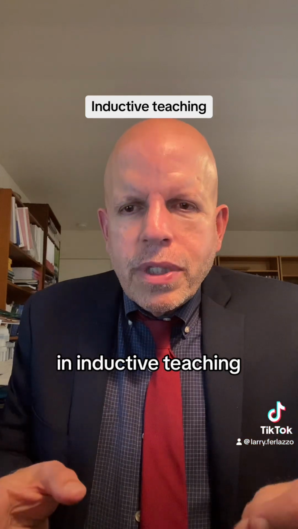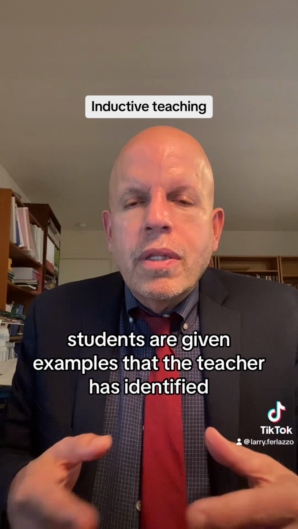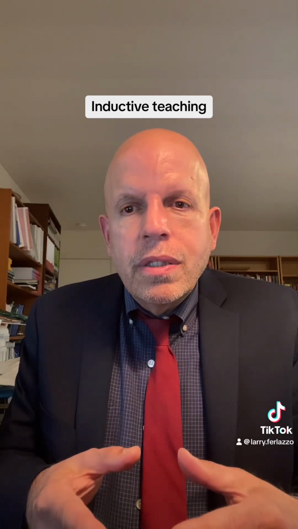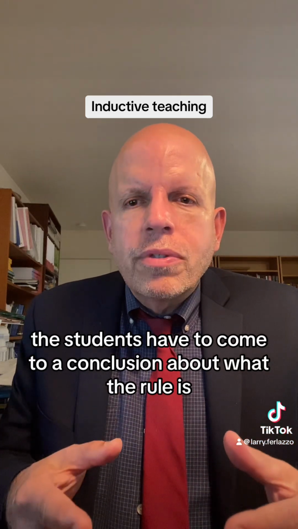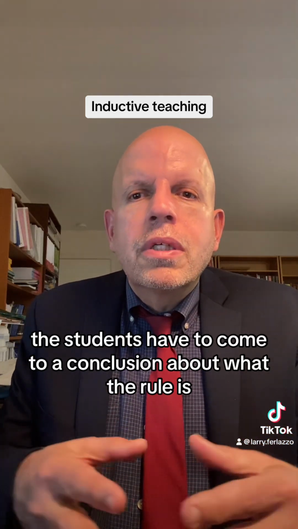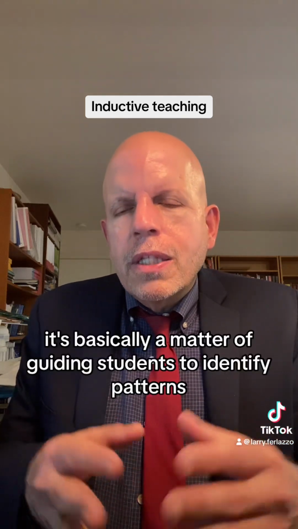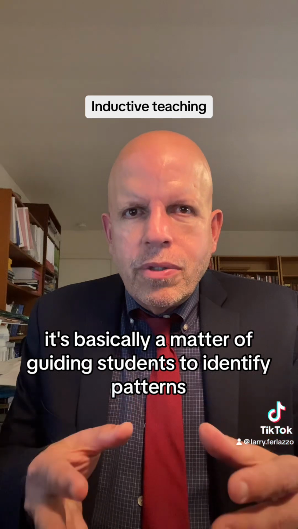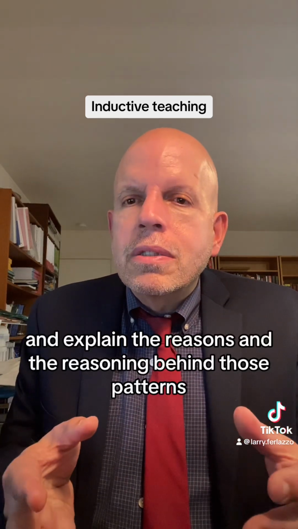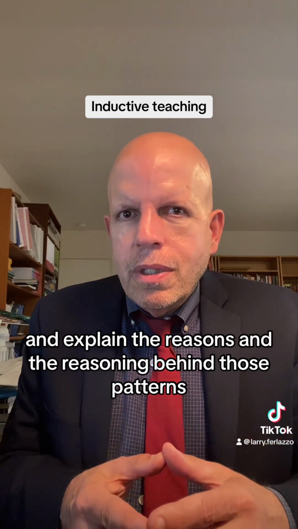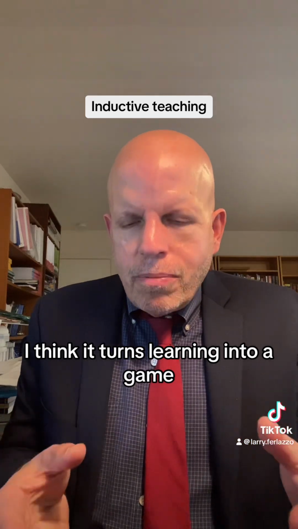In inductive teaching, on the other hand, students are given examples that the teacher has identified, and out of those examples, the students have to come to a conclusion about what the rule is or what the concept is, the bigger concept. It's basically a matter of guiding students to identify patterns and explain the reasons and the reasoning behind those patterns. They function as detectives. I think it turns learning into a game.